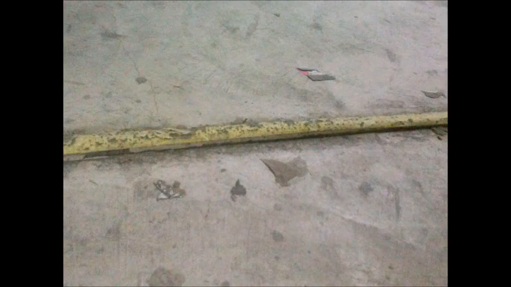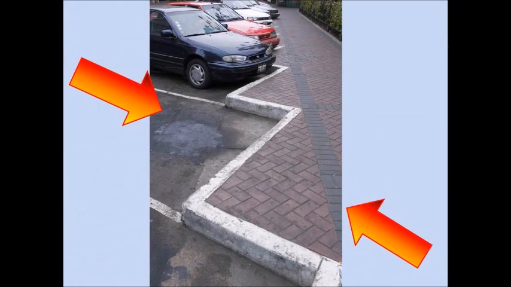We can get so used to hazards we forget they're there. This one was painted yellow, but it's been scuffed over so many times it's getting harder to see. A common type of hazard is any area where one type of walking surface ends and another begins, like where carpeting meets tile, or the edge of a parking lot.